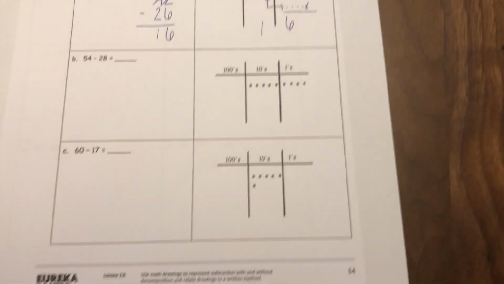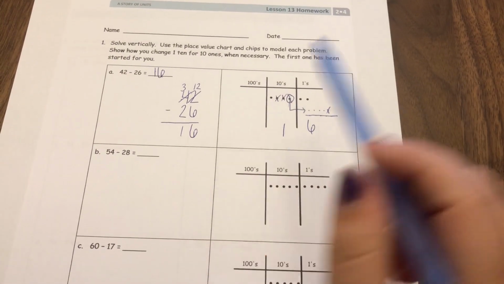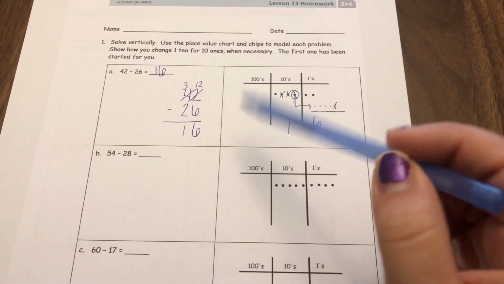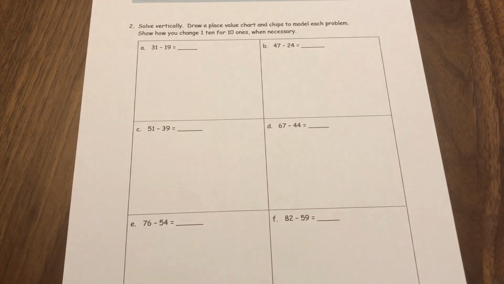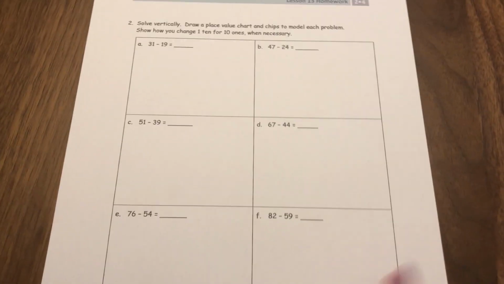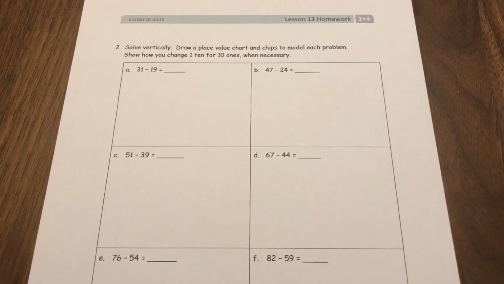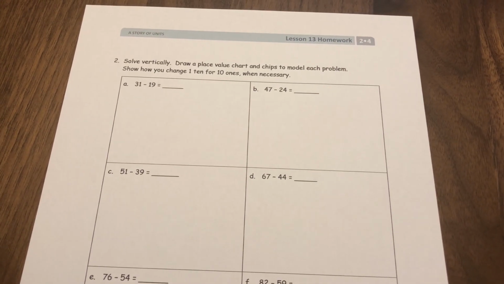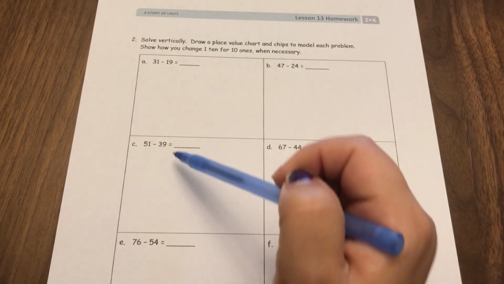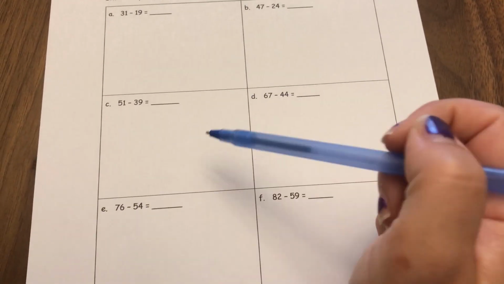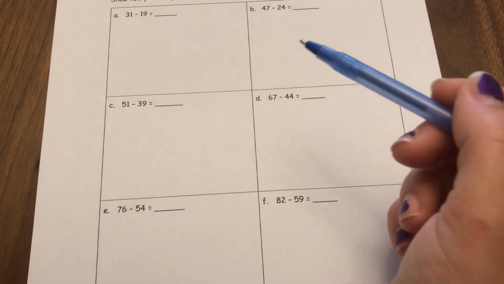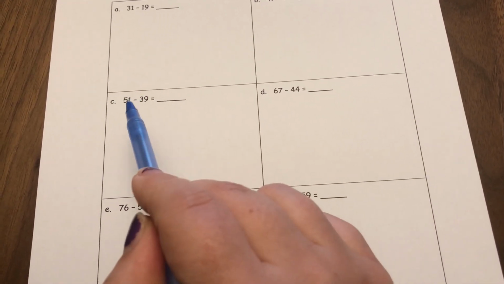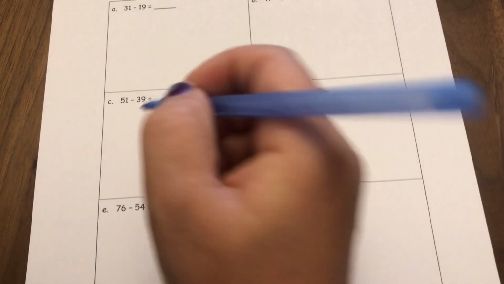All right, for B and C, they've already started your chart for you. You will need to do the vertical form and then finish the place value chart. And for the back, it gives you many more problems. It says to solve vertically, draw a place value chart and chips to model each problem. So let's pick C. I'll work on C with you, and then you'll be able to do the rest on your own. So first I'm going to solve vertically, 51 minus 39.